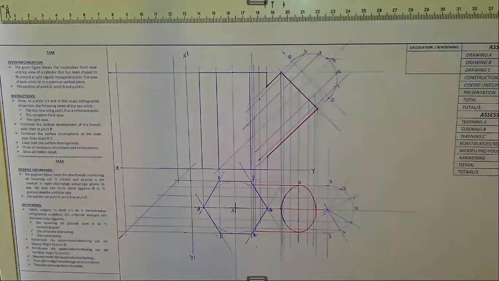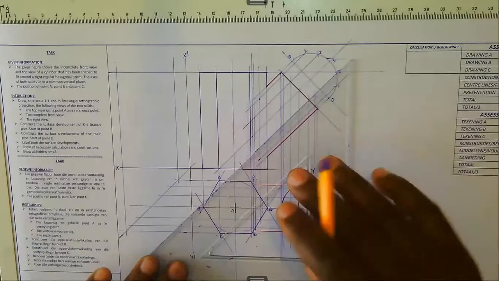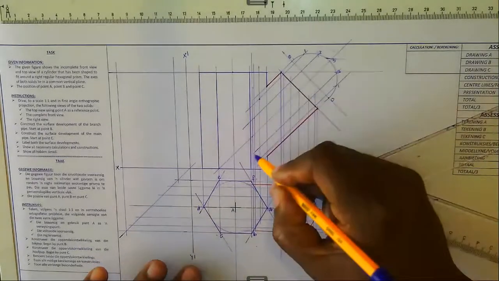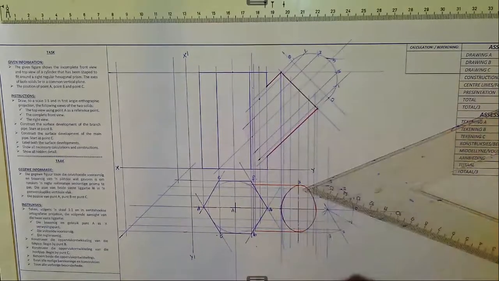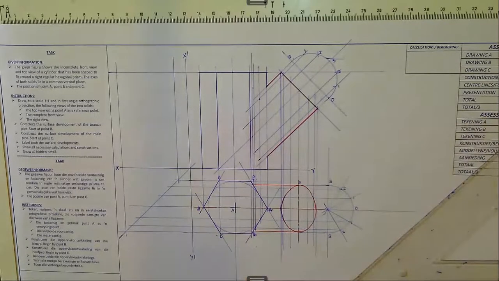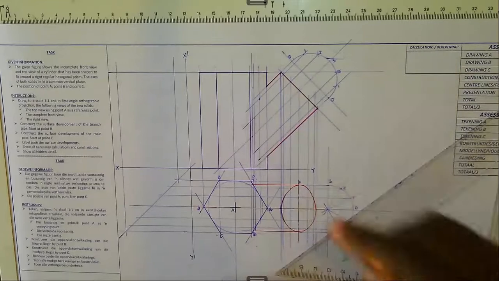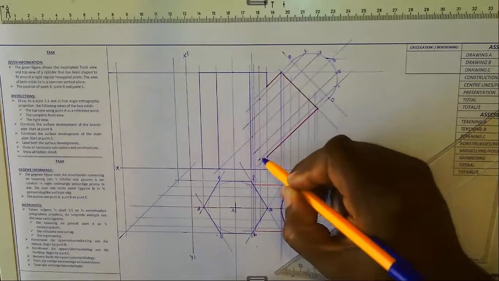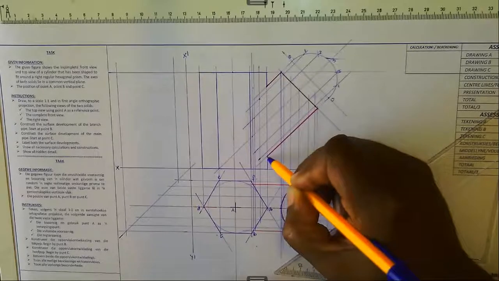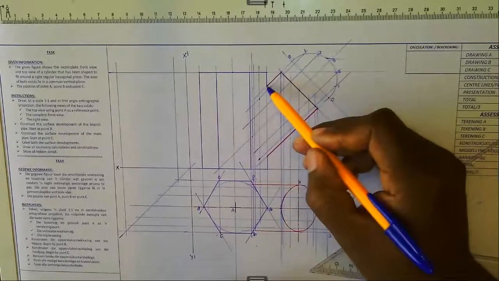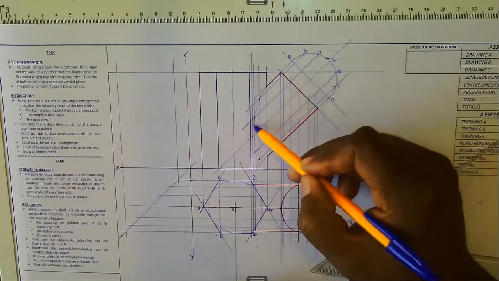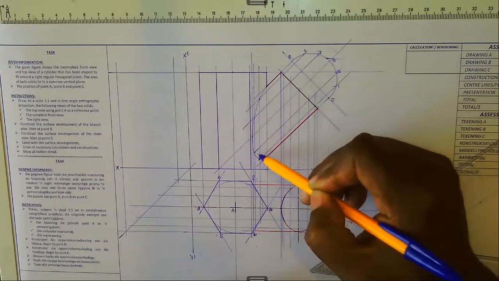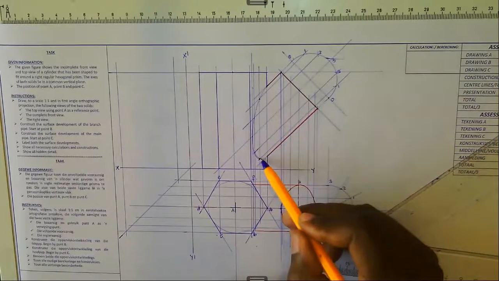Right, let me extend this one. Okay. Right. So it's 3, then 2, 1, then 0. Okay. Right. Then I will create this and turn this one like that.